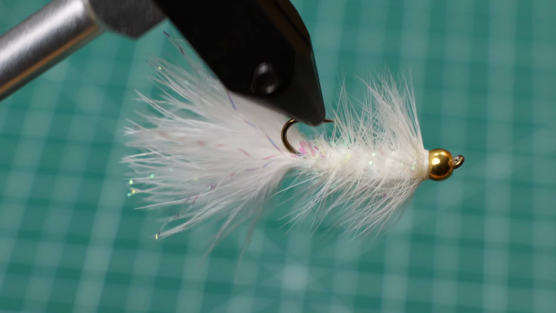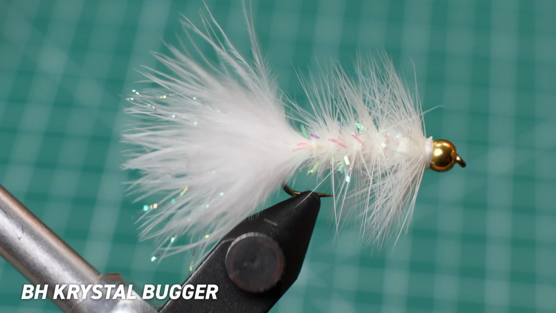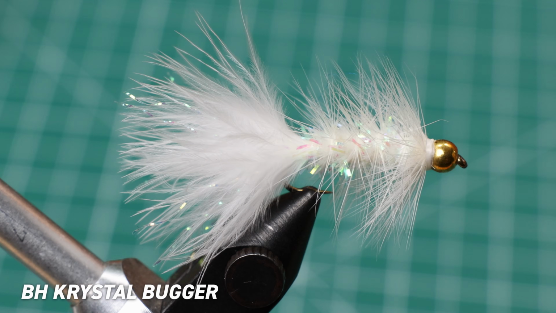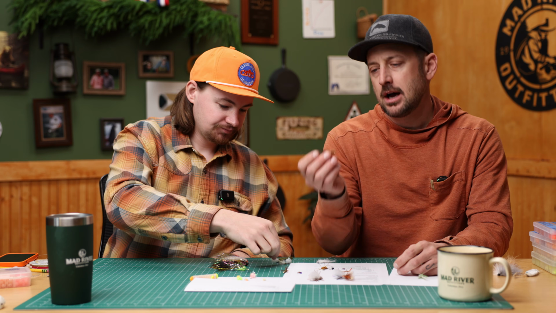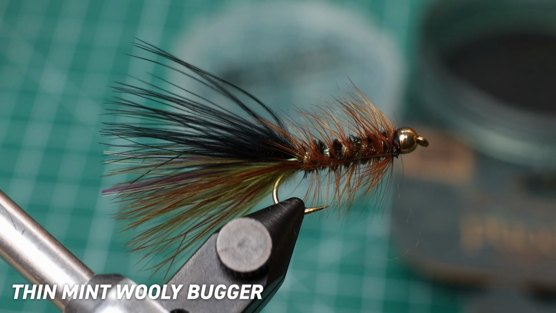Of course, always the standard tried and true bugger, the classic bead head or not. I would say more often than not, we're not using a whole lot of weight on our buggers. Nope. Thin mint as well, in that same vein.